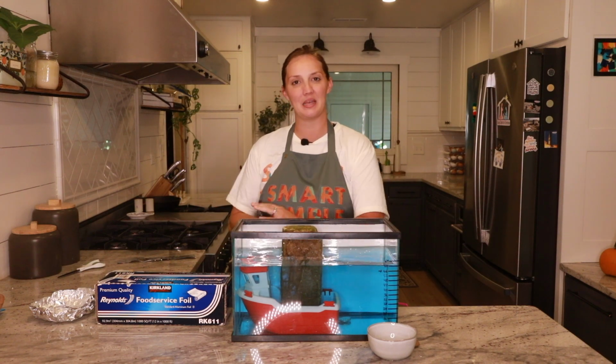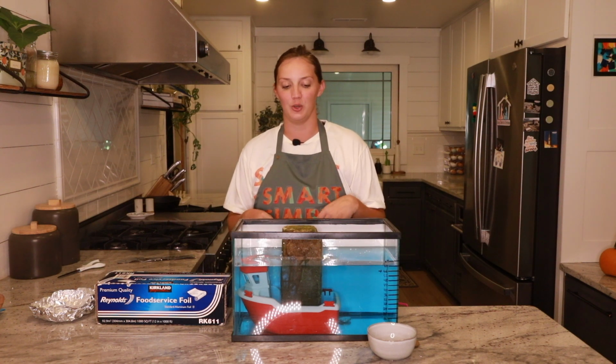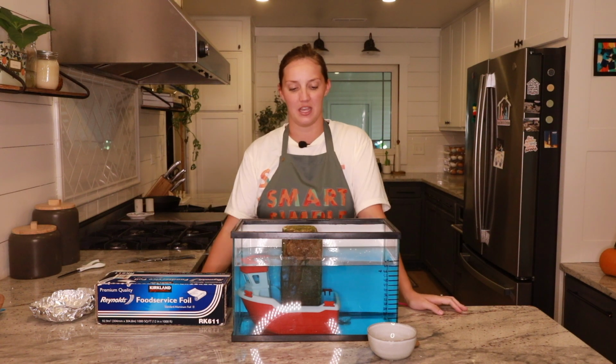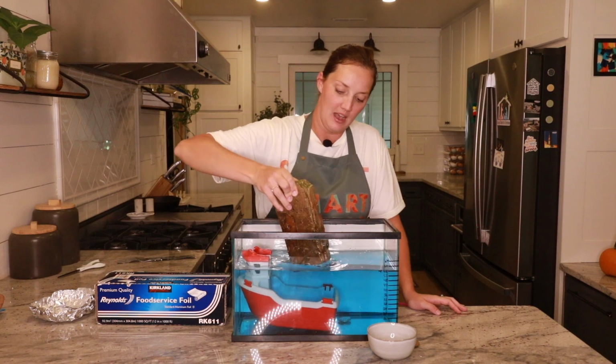That boat is not big enough, it's not displacing enough water, it's not filled with enough air to be low enough in density to stay afloat and be buoyant. But it was worth trying out.